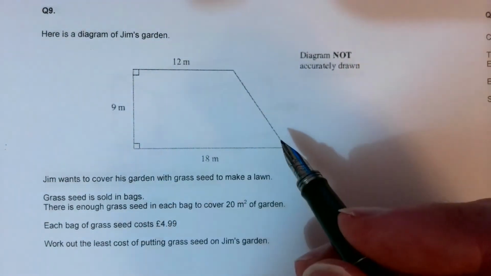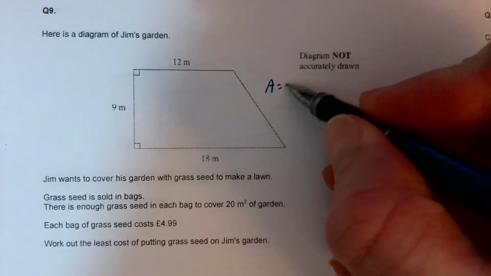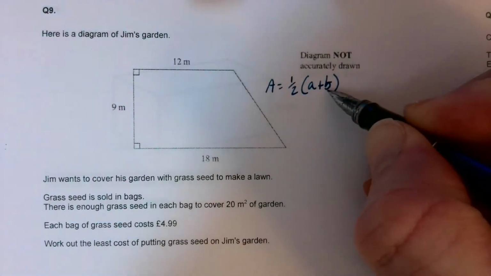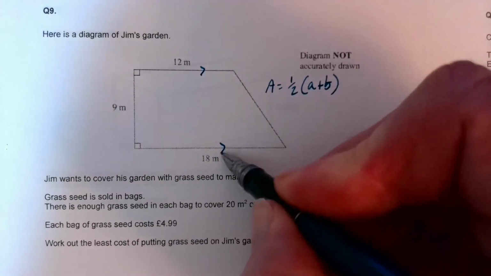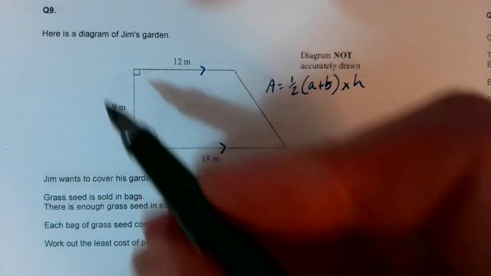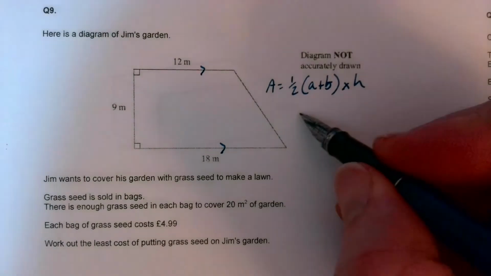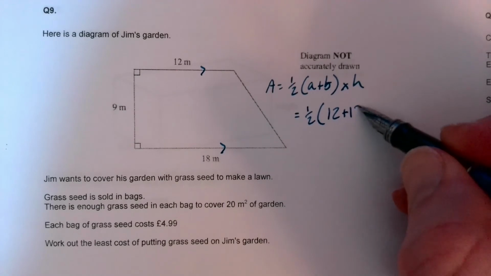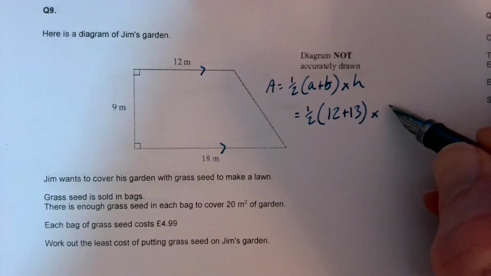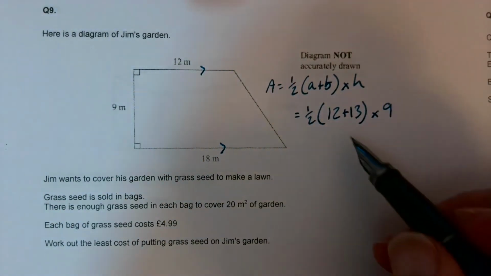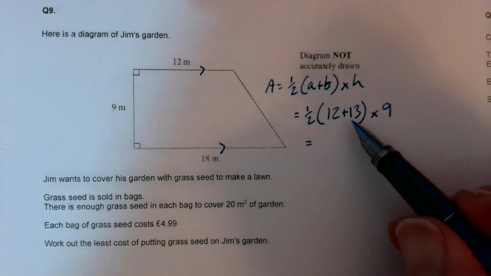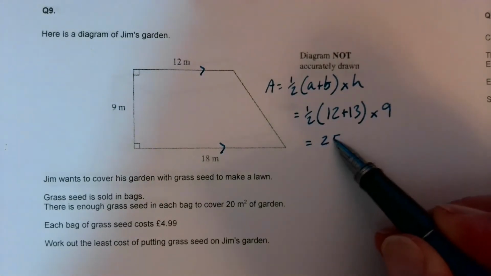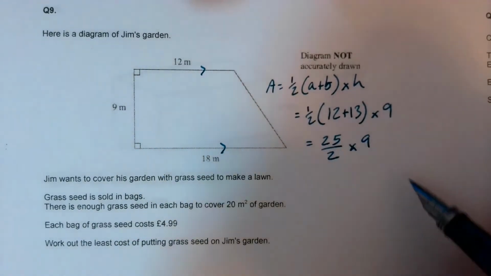So to work out the area of a trapezium, it is half times a plus b, with a plus b being the parallel sides of your trapezium, and then we times that by the perpendicular height. So that's going to be a half times 12 plus 13, and then times that by the height, which is 9. 12 plus 13 is 25, so we're talking half of 25, and times that by 9.